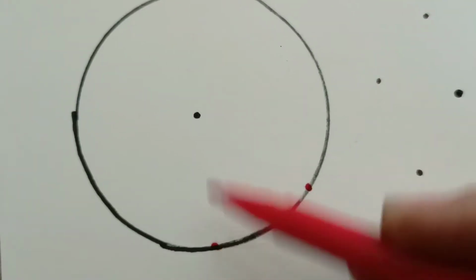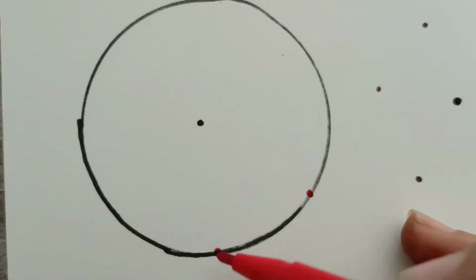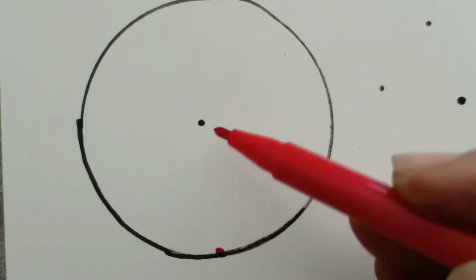Why is this known as the center of the circle? Because if we measure the distance from this center to any point on the boundary of the circle, they are equal.